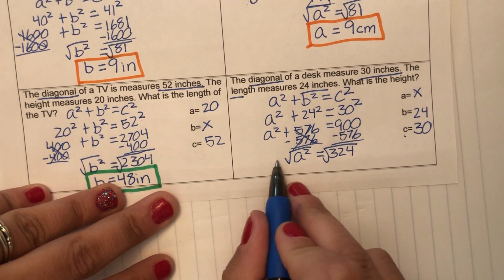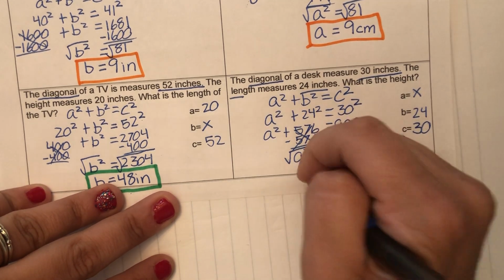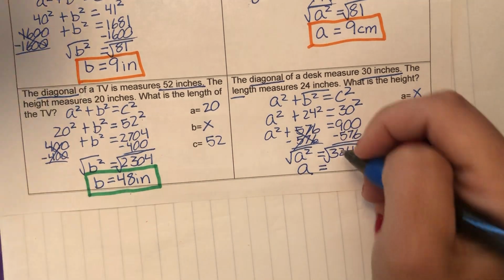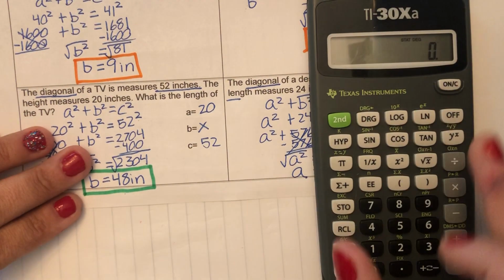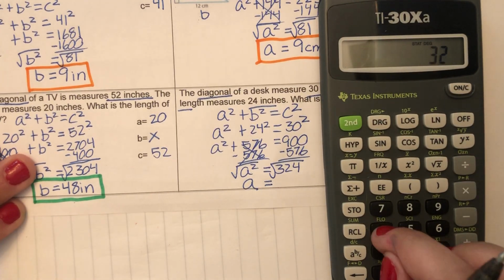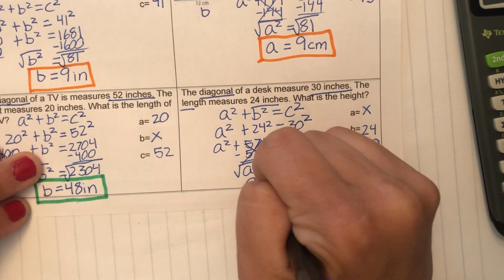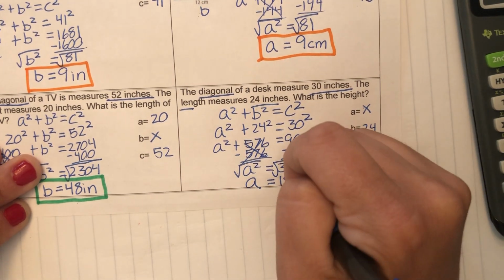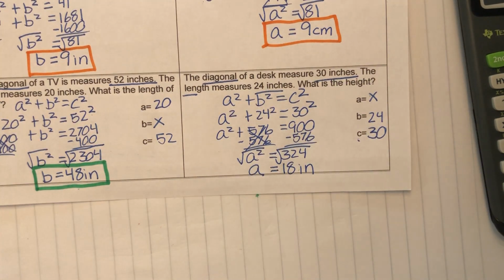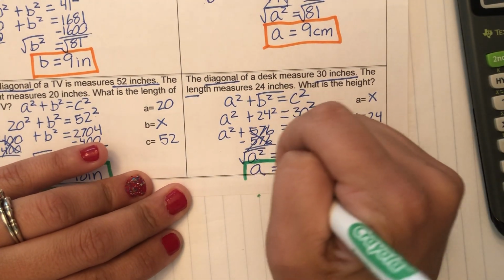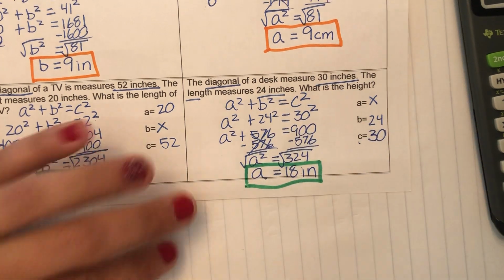Taking the square root of a number that's squared undoes it. So now we have A equals the square root of 324 is 18. And our units is inches. So the height of this TV is 18 inches.